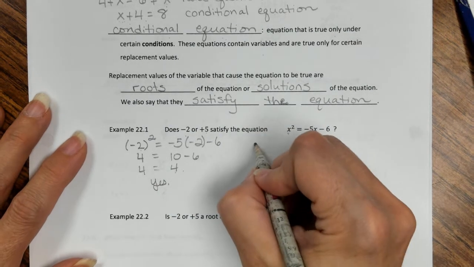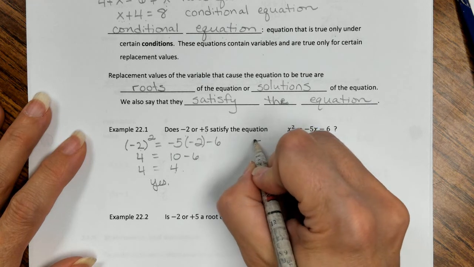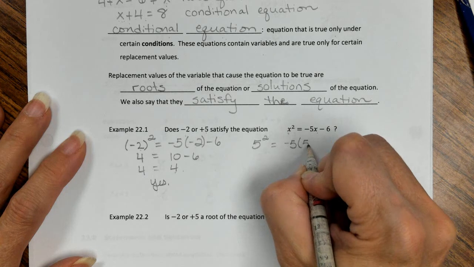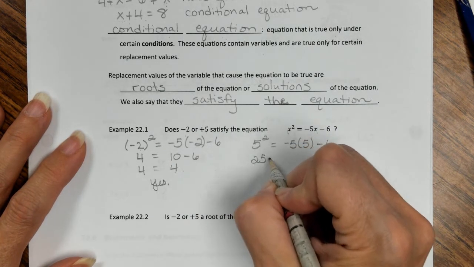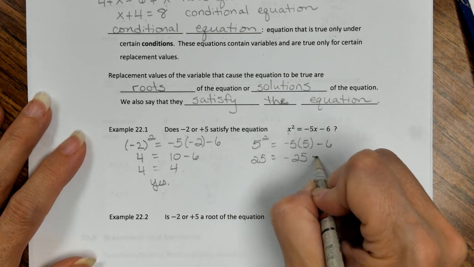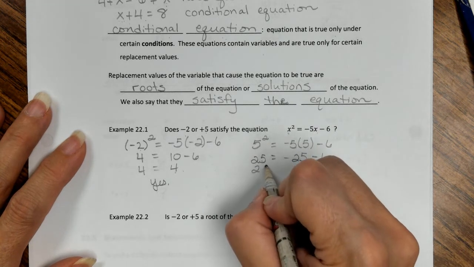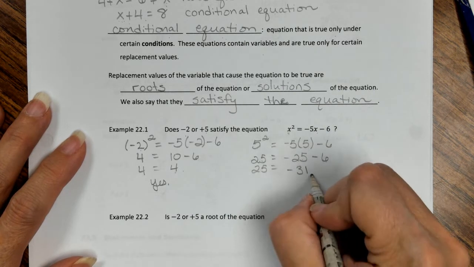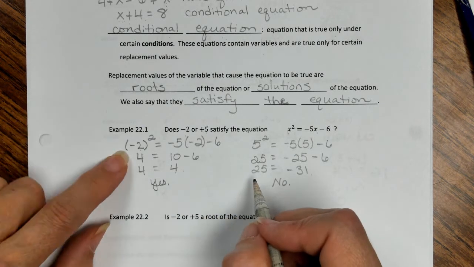Okay, but now I'm going to try 5. I don't have to write the plus in front of it for a positive. 5 squared equals negative 5 times 5 minus 6. All right, this side gives us 25. These are opposite signs. We're getting negative 25 minus 6. Well, that's not going to equal. These are both negative. That is positive. But I'm going to finish simplifying the right side. That is negative 31. That is not true. The only one of these that satisfy that equation was negative 2.